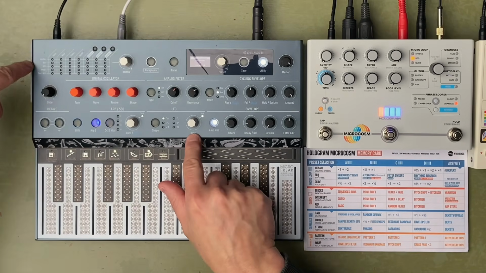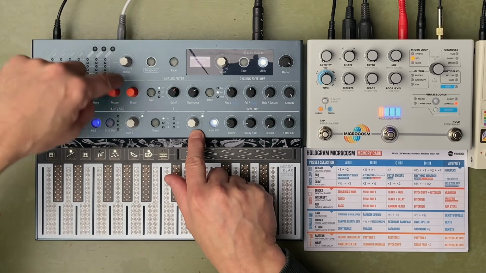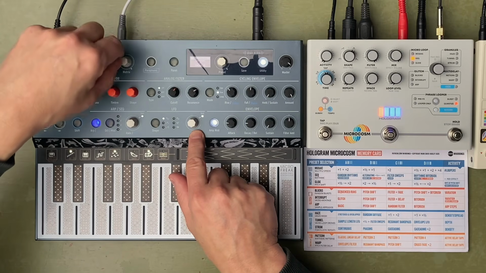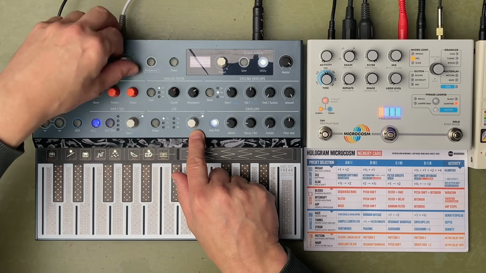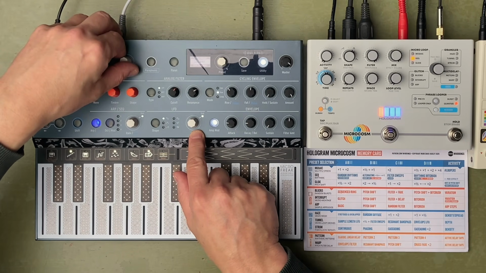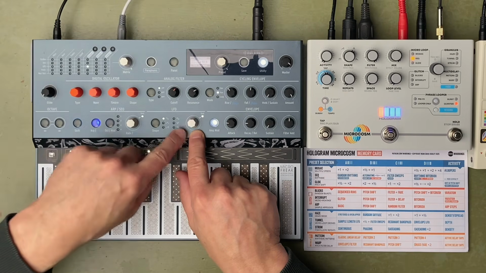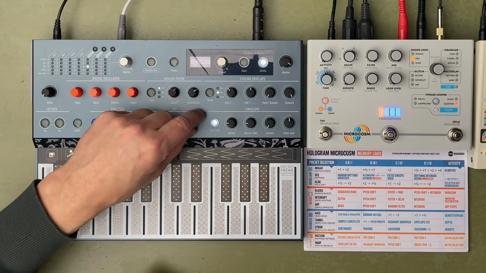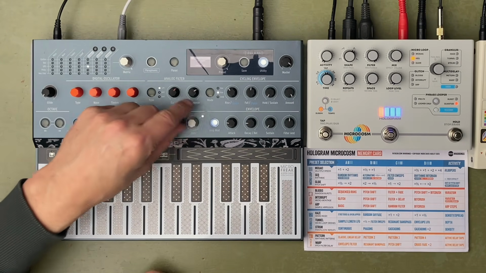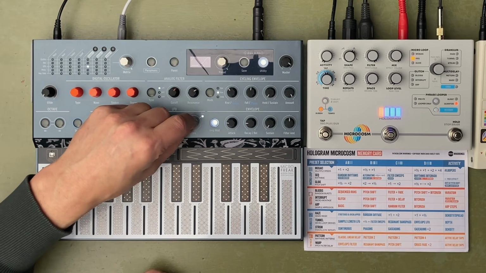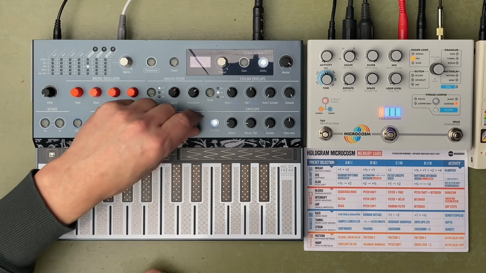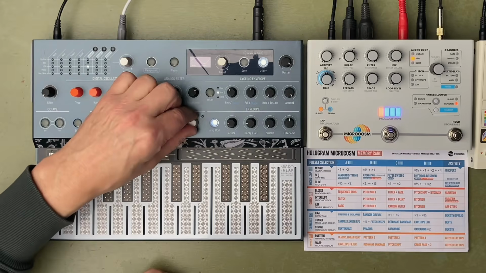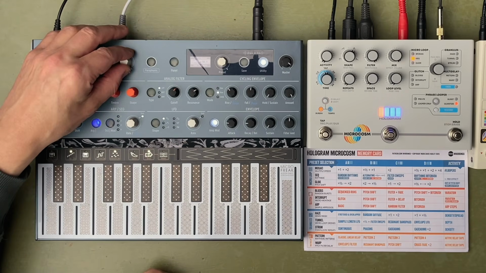We'll go to the LFO and we'll assign the LFO to this shape button. So that's now affecting that. We can slow this down, turn off the sync. That's adding a nice bit of complexity into the sound.